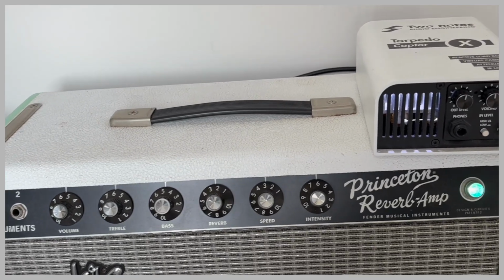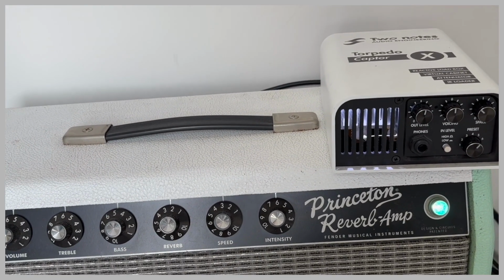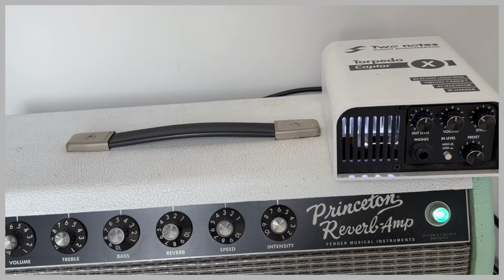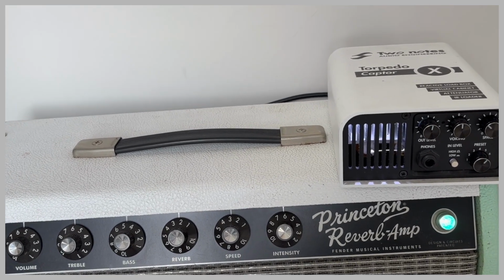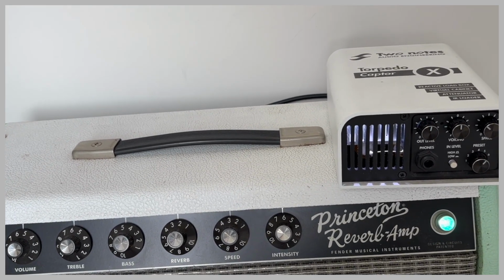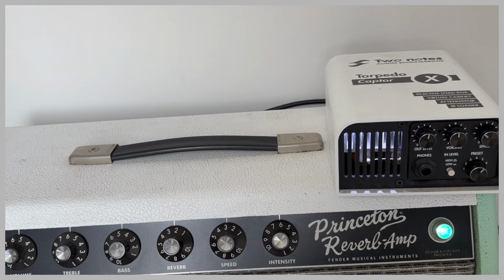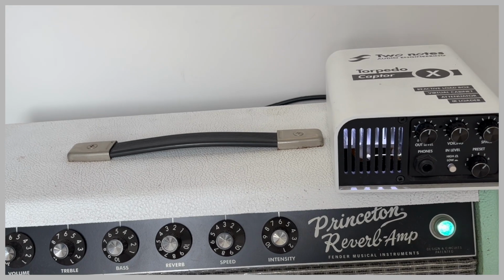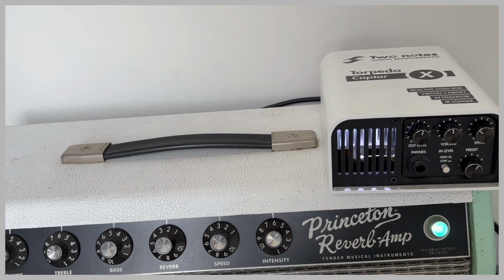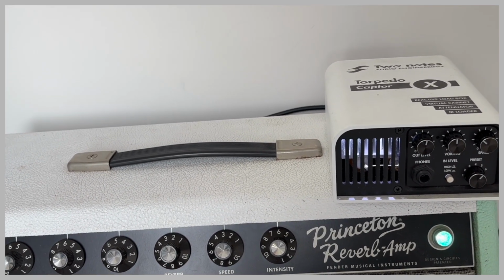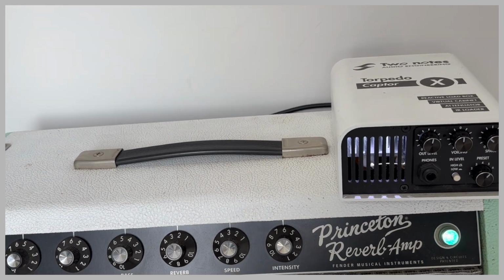You'll see here the Captor X, which is kind of just a load box, so I'm not actually running the speaker of the amp. It's producing sort of a virtual speaker, which I think is a Celestion Greenback, perhaps. You see the levels there pretty much straight up and down, and it's on the high input level.